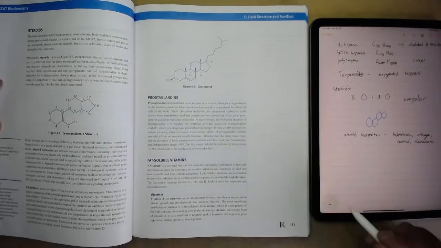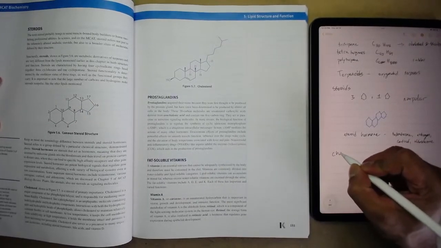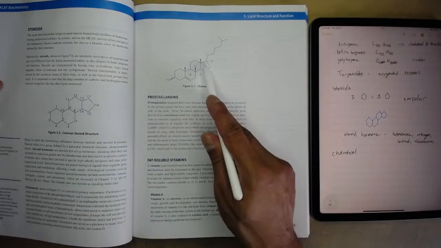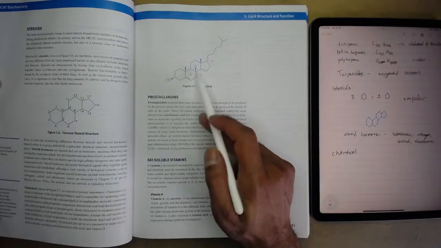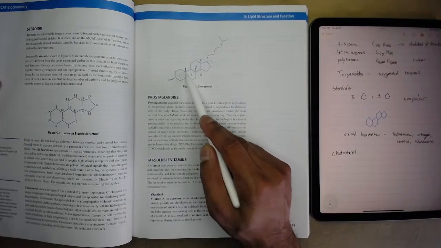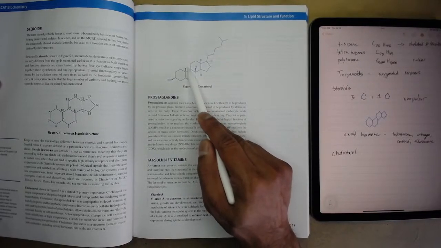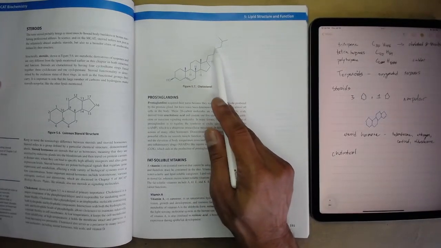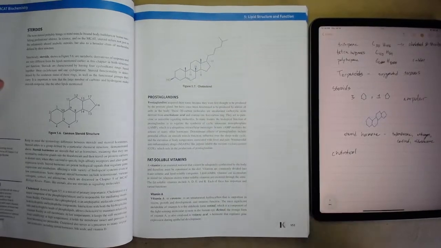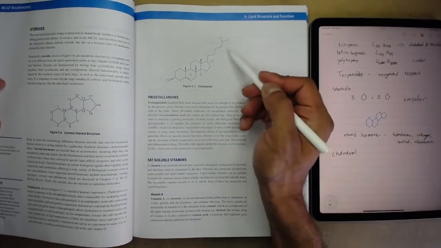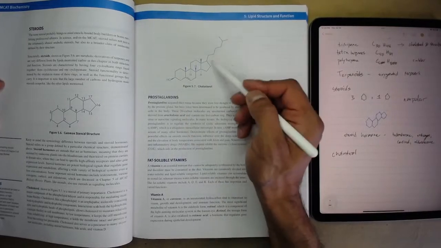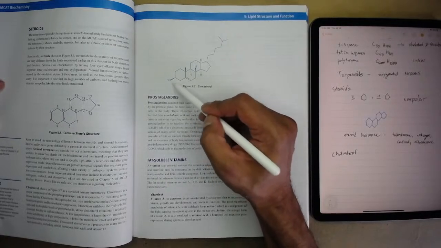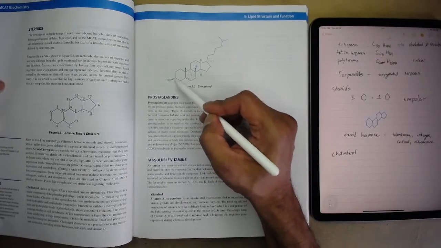So here is a picture of cholesterol. Let's draw it out. Cholesterol is made up of your steroid backbone with a carbon and an oxygen and an alkane tail here. So this is going to be your non-polar side. I guess this oxygen here, this alcohol, is going to be your polar side.